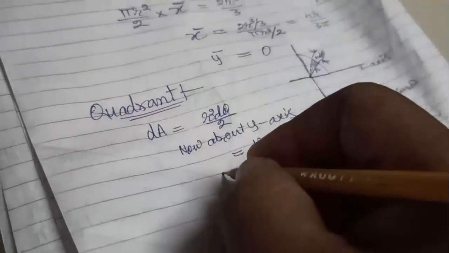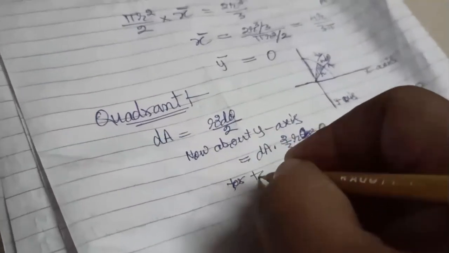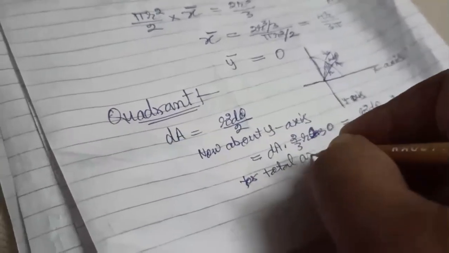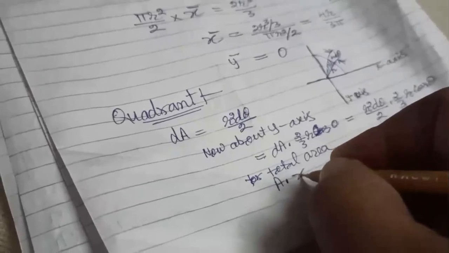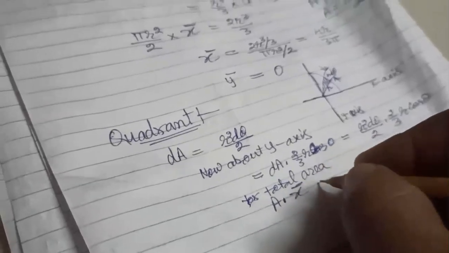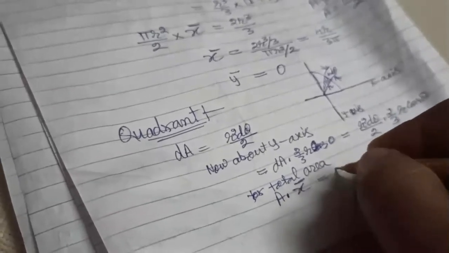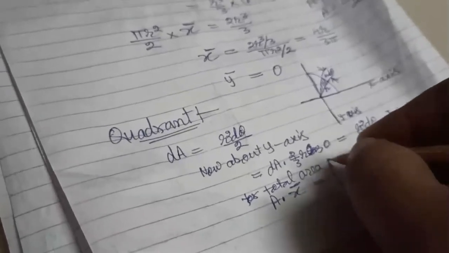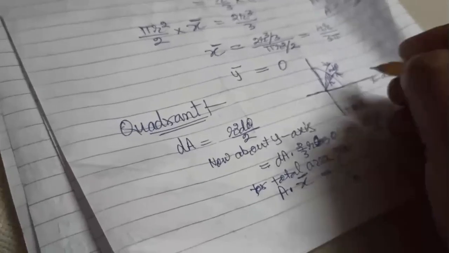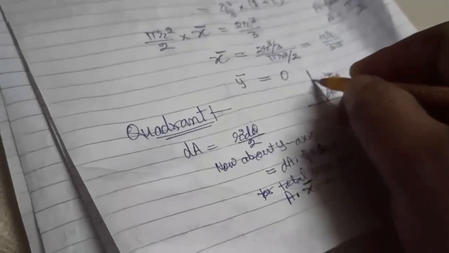Now for the total area, A into x bar is equal to, now the limit will be 0 to pi by 2. Here 0, here pi by 2.